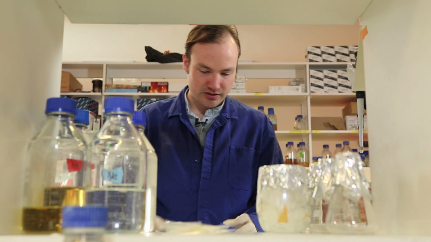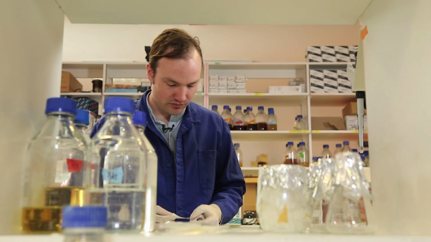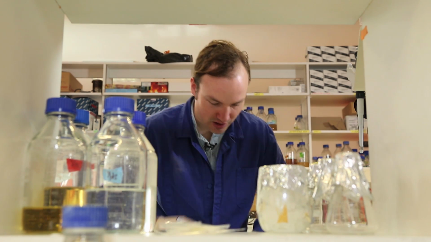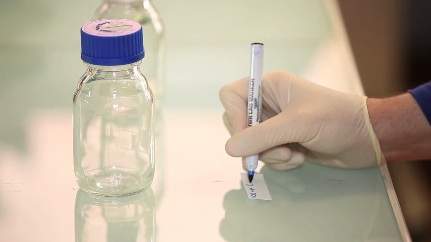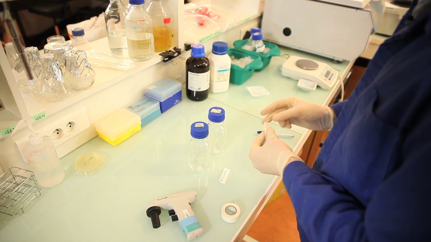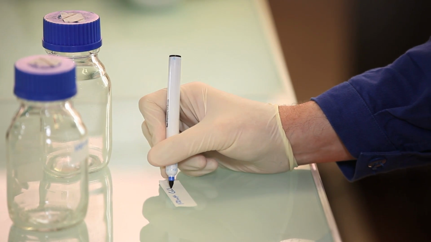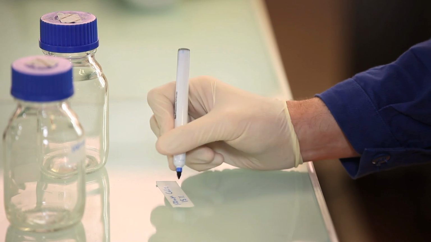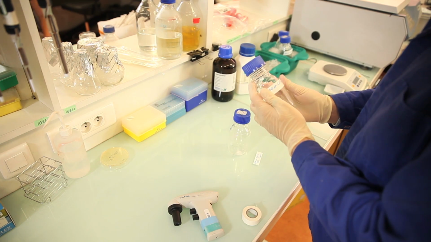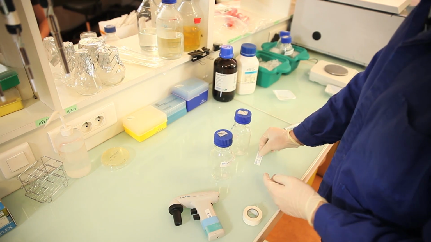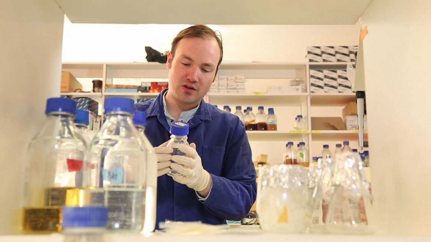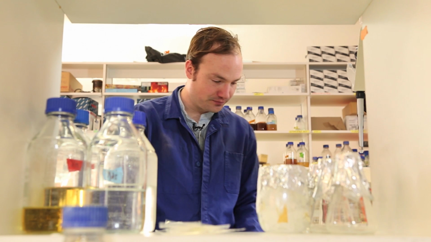All right, and let's not forget to label our solutions. This one is going to be our 100 millimolar calcium chloride. And over here, 100 millimolar calcium chloride with 15% glycerol. I'm being careful to label these bottles near the top because we're going to put them on ice, and if the labels get wet, they can fall off.